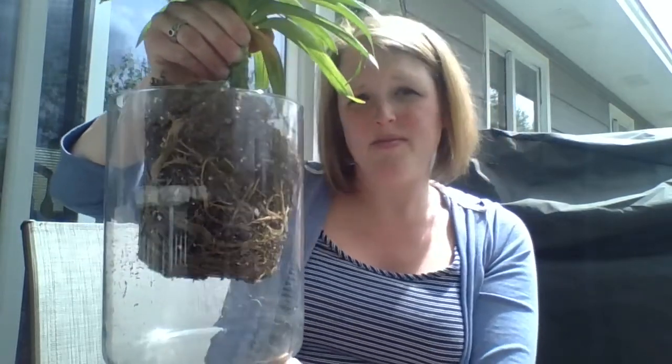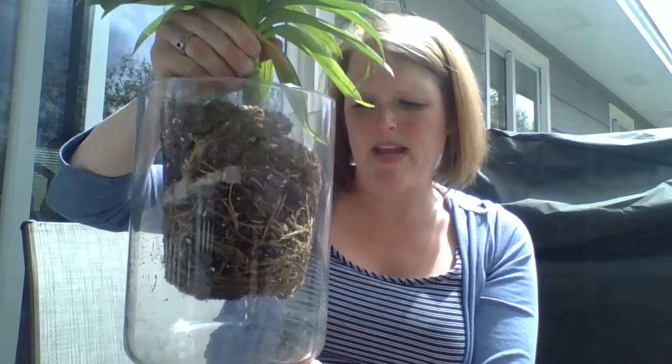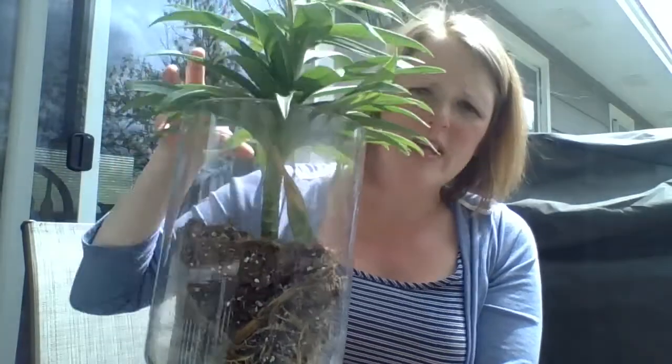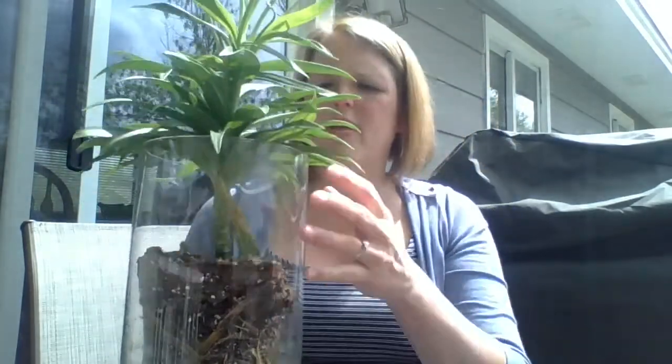Plants need lots of space and air and sunshine, and the air has to come through the leaves to have enough space for it to grow. And it also needs to have sunlight. So I'm going to keep this plant on my deck so that it gets plenty of sunlight and can grow.